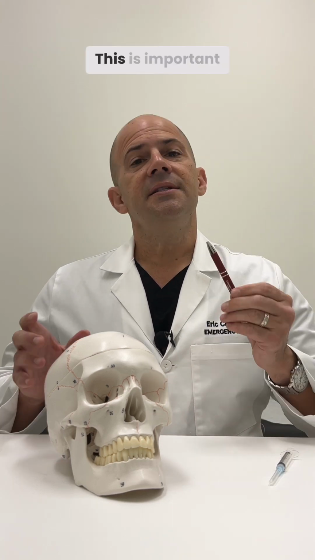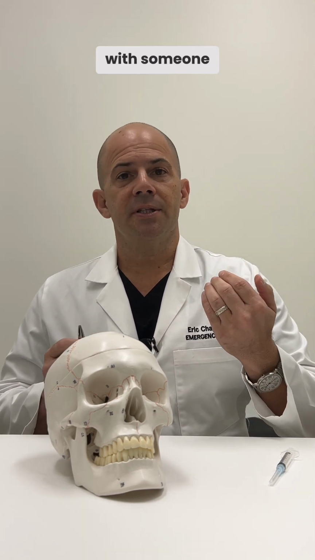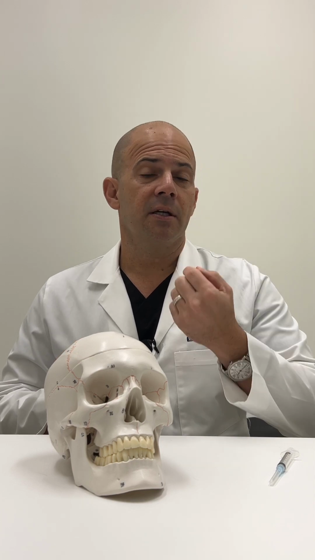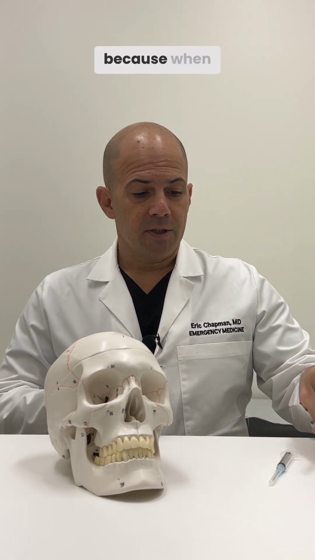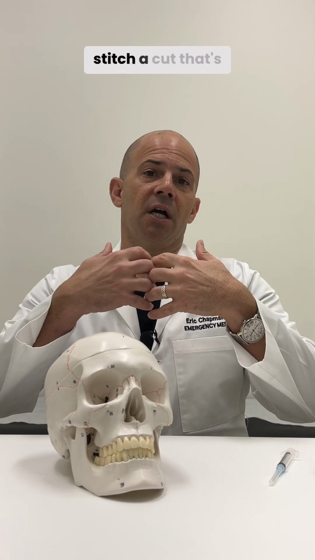This is important when you're dealing with someone who's maybe cut their face or cut their lip, because when you're trying to stitch a cut that's on the face, you really want to make that as perfect as possible.